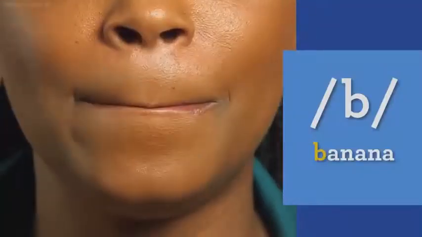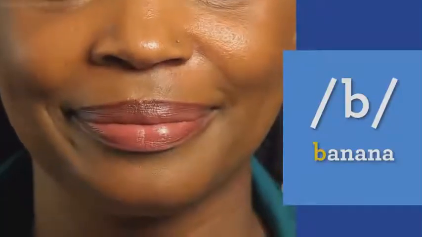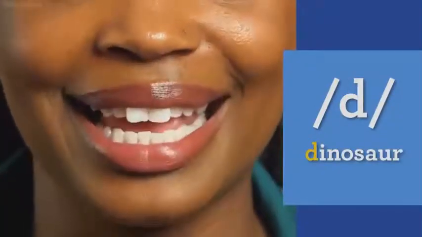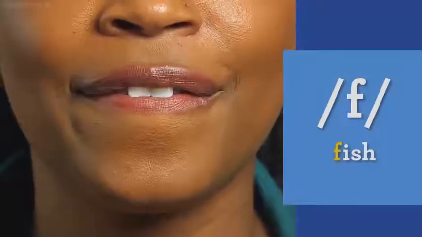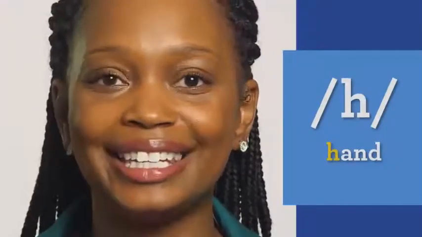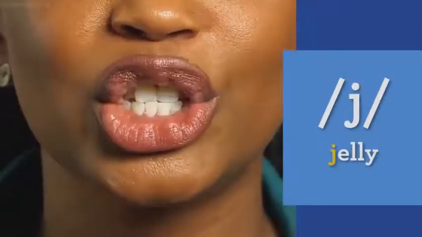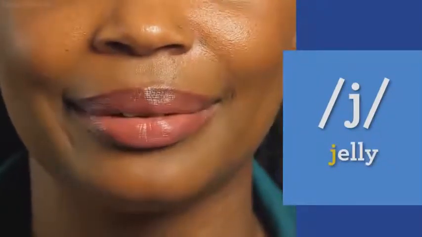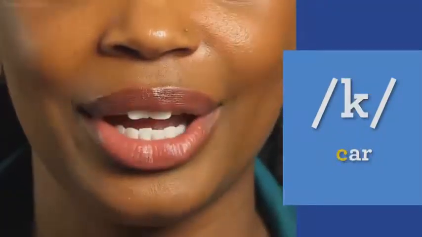We'll start with the consonant phonemes. You'll see the associated letter or letter combination, also known as a grapheme, on the screen as I say the sound. Ready? Here we go. B as in banana. D as in dinosaur. F as in fish. G as in guitar. H as in hand. J as in jelly. K as in car.